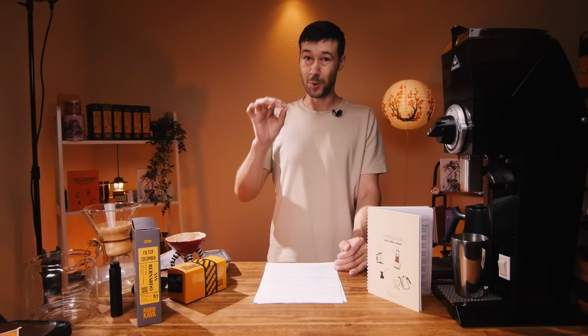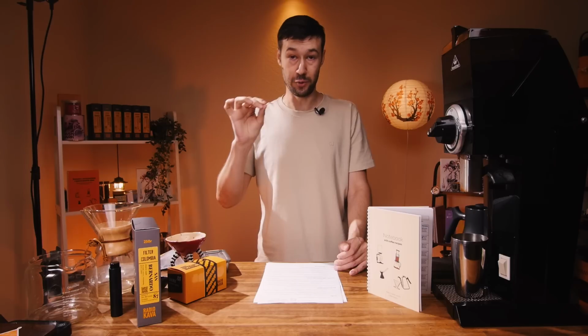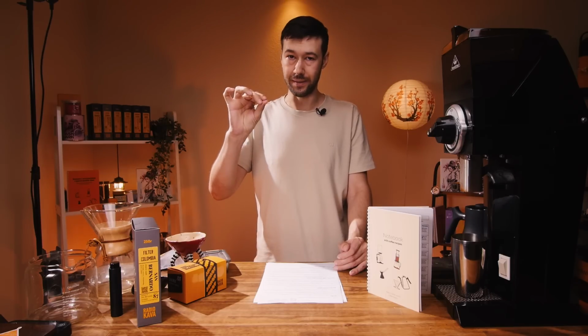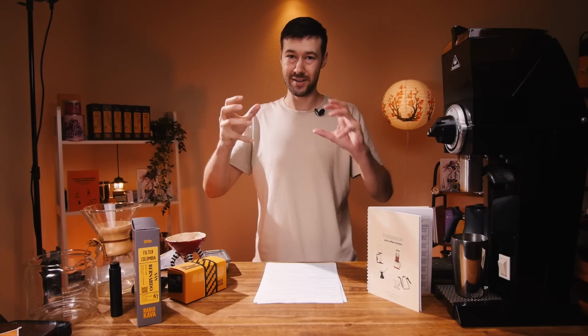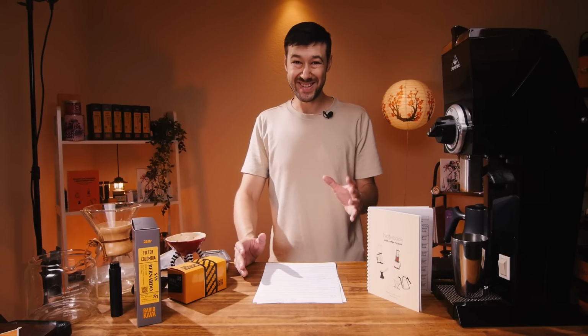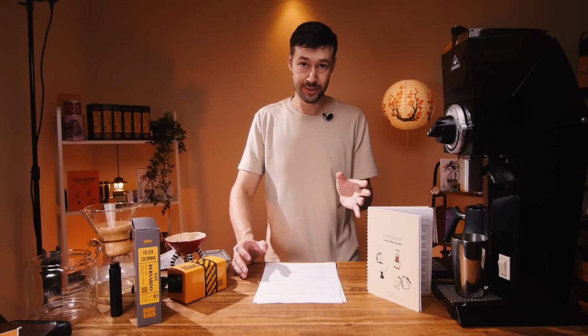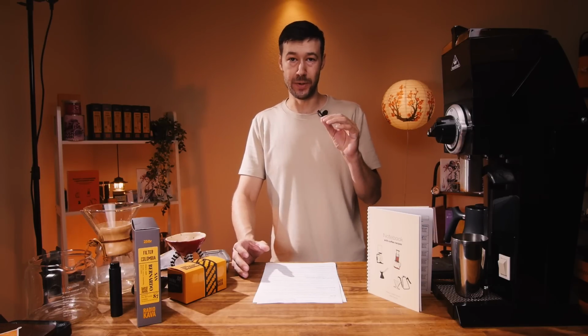So we'll need to focus on one specific flavor at a time. This is the most important part. Focus on one thing and concentrate until your brain rewires. And of course, for proper taste assessment, you need a properly brewed coffee using proper water. So everything should be as perfect as possible.